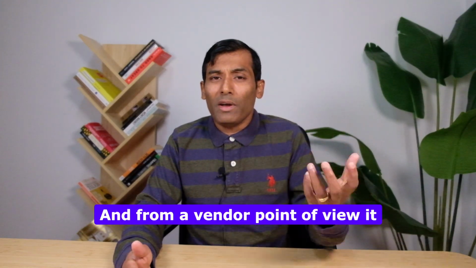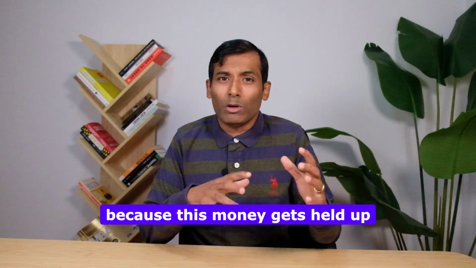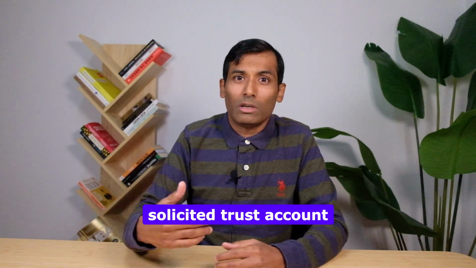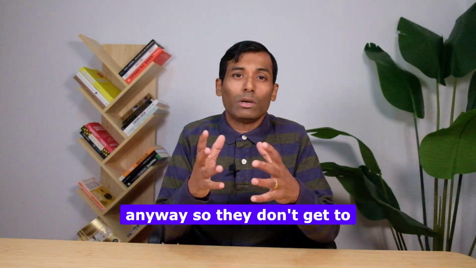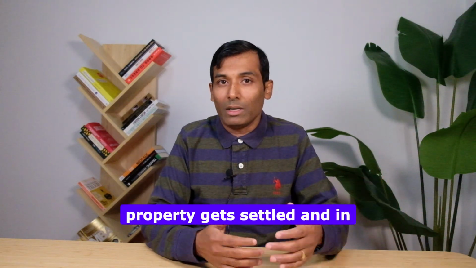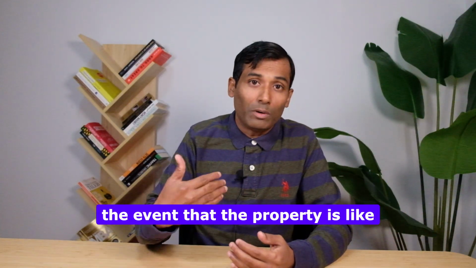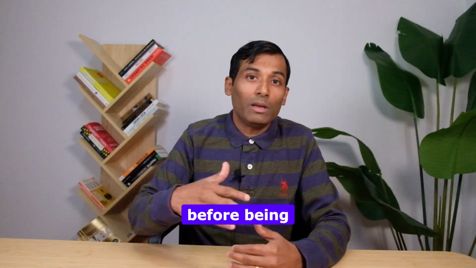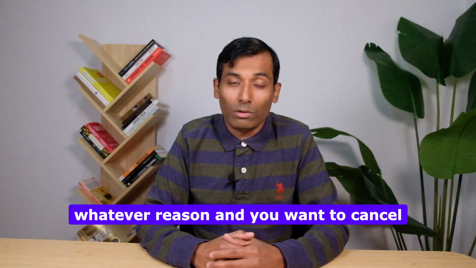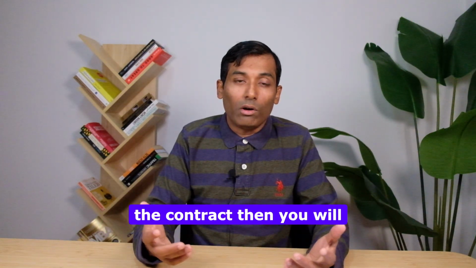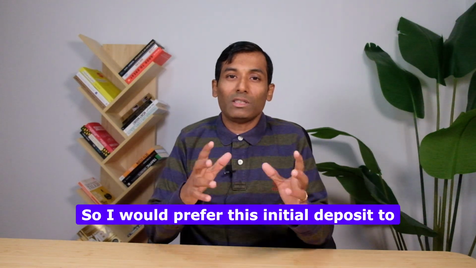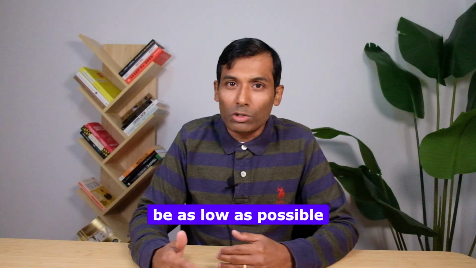And from a vendor's point of view, it doesn't matter much, because this money gets held in the agent's trust account or a solicitor's trust account anyway. They don't get to enjoy it until the property gets settled. And in the event that the property, before being unconditional, is knocked off for whatever reason and you want to cancel or rescind the contract, then you will get your deposit back anyway. So I would prefer this initial deposit to be as low as possible.